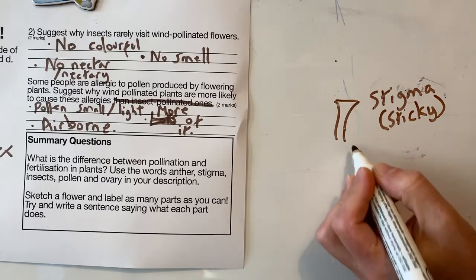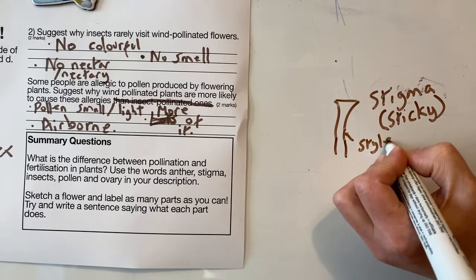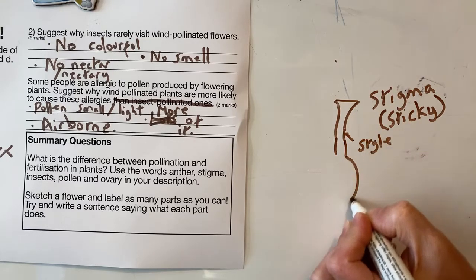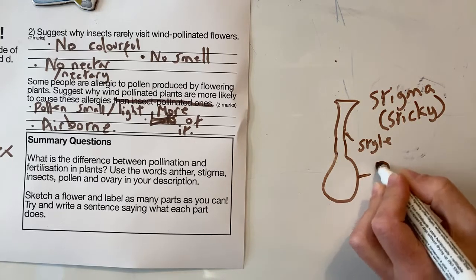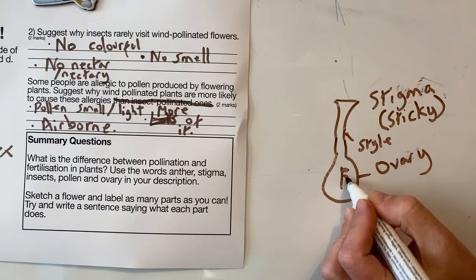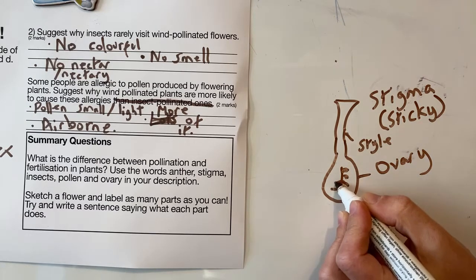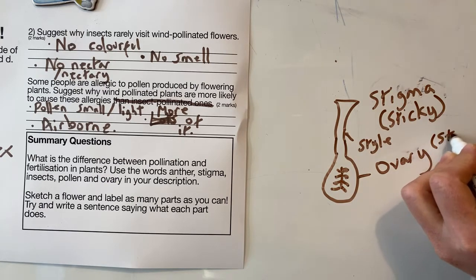And then underneath that, shall I label the style? Oh, go on then. I'll show off how many words I know. I'm not going to say what its job is, because its job is to just be between the ovary and the stigma, from what I can tell. The bulby bit at the bottom, that's the ovary. What's inside the ovary? The ovules. I suppose if you could put stores the ovules.